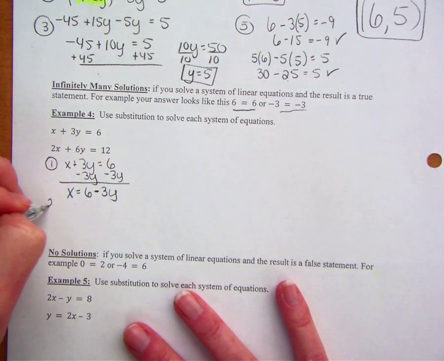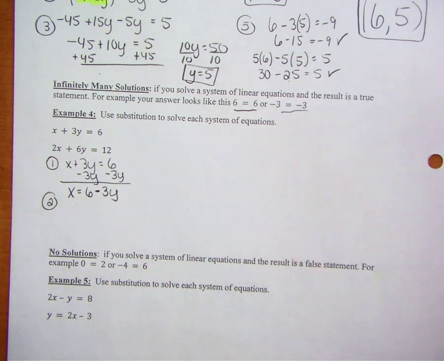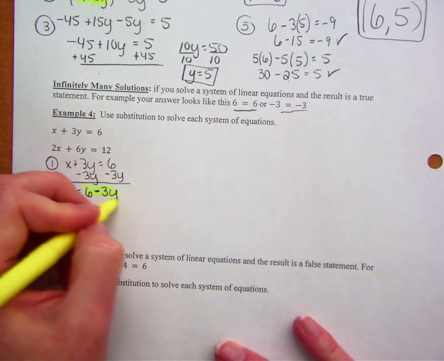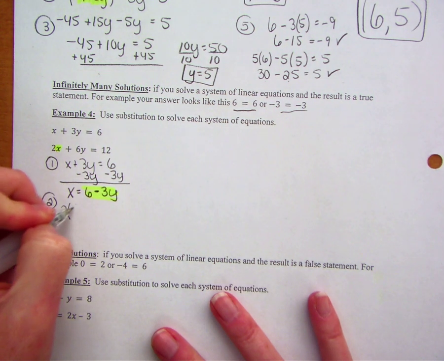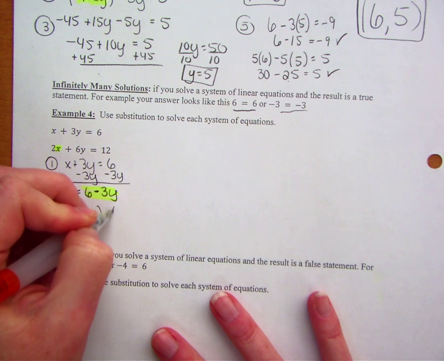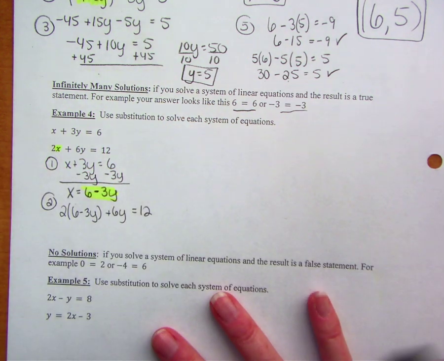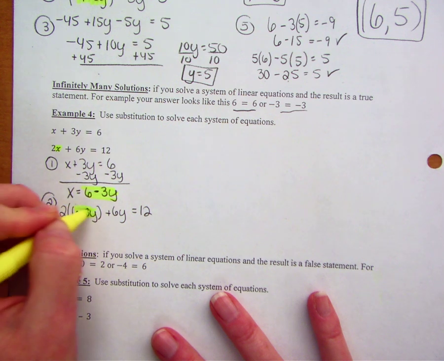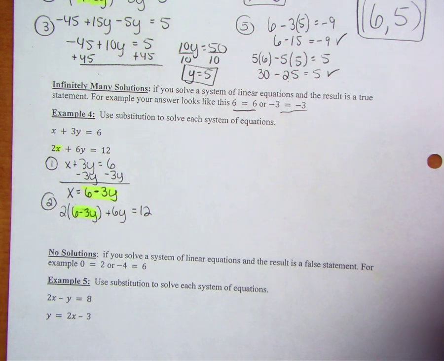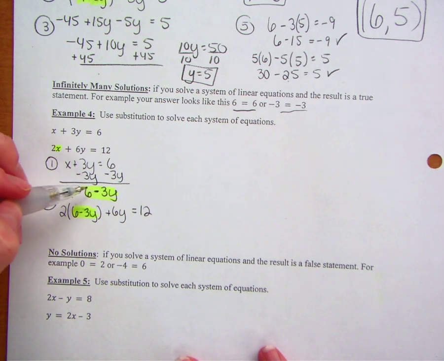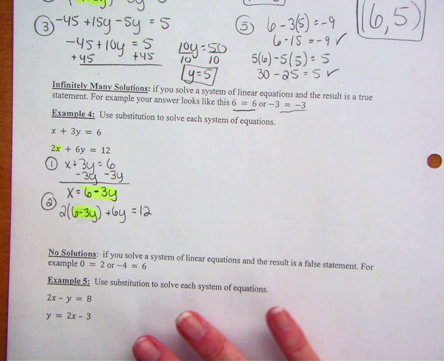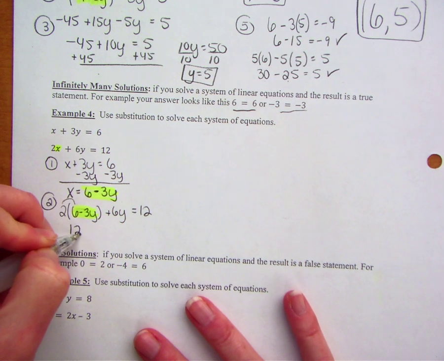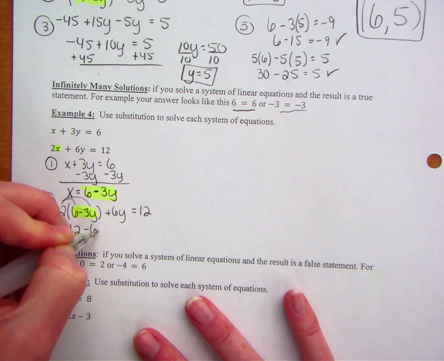So that's step 1. Step 2, we're going to replace the x with what? So we replace the x with 6 minus 3y. So it's 2 times 6 minus 3y plus 6y equals 12. If you do this correctly, you should only have one variable at step 2. Okay, we replace the x up here with the equivalent value to x down here. And now what do we have to do to solve this? Distribute, yeah. So 2 times 6 is 12. 2 times negative 3 is negative 6y.